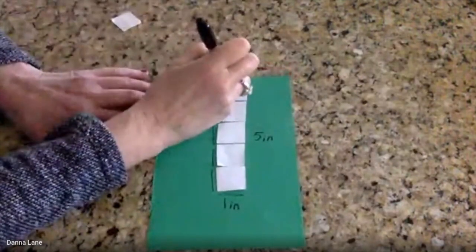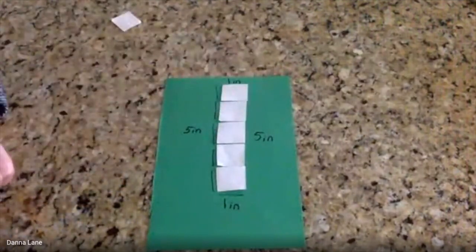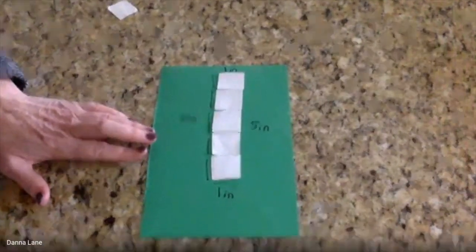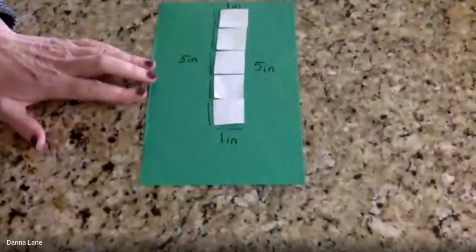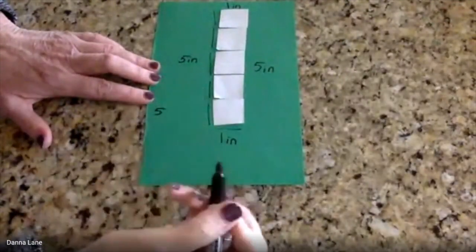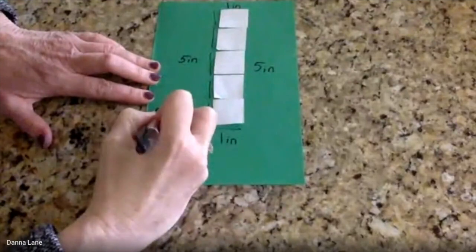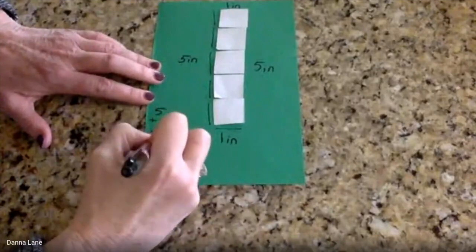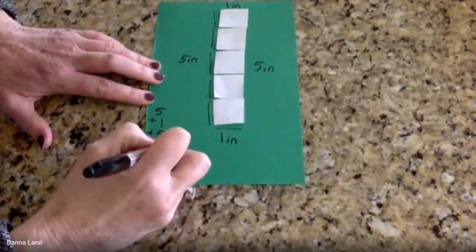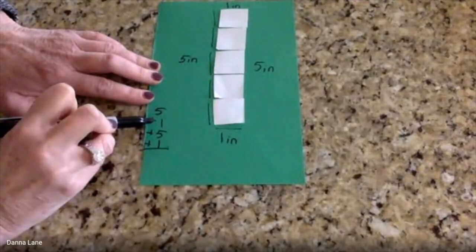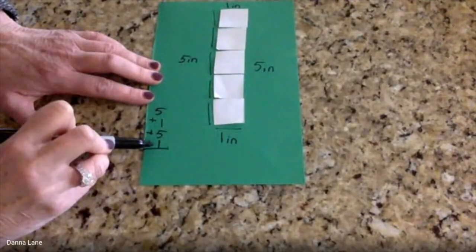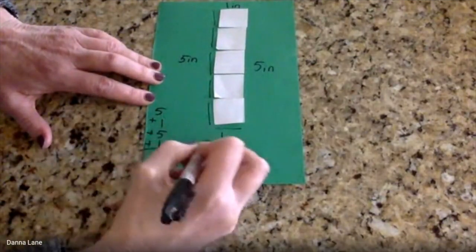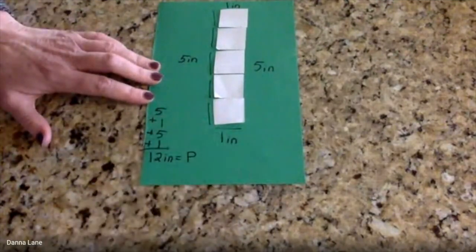And the top side is 1 inch. So to find the perimeter, we add up all the sides. So I'm going to add up the 5 plus the 1 plus the 5 plus the 1. So 5 plus 1 equals 6. 5 plus 1 equals 6. 6 plus 6 would equal 12 inches. So my perimeter is 12 inches.